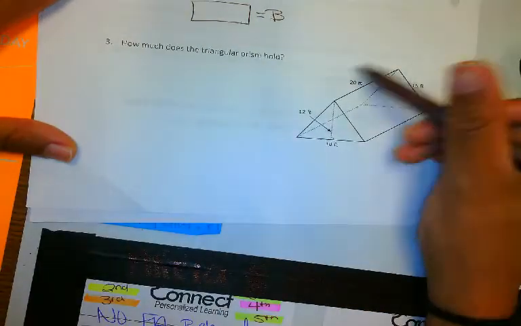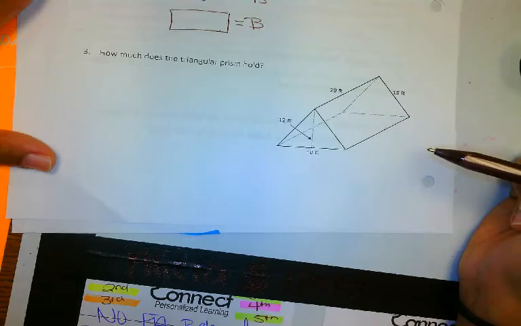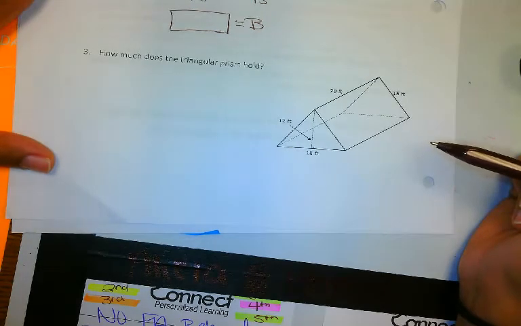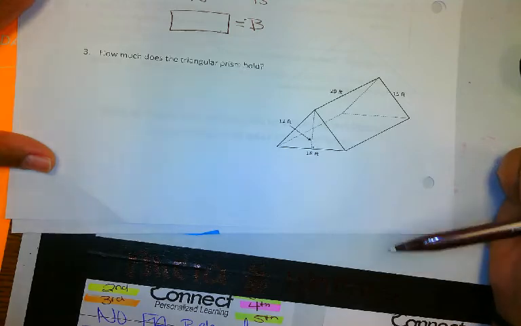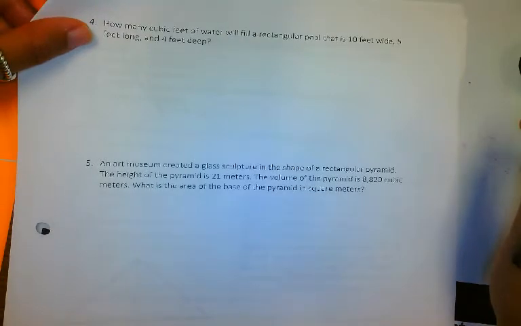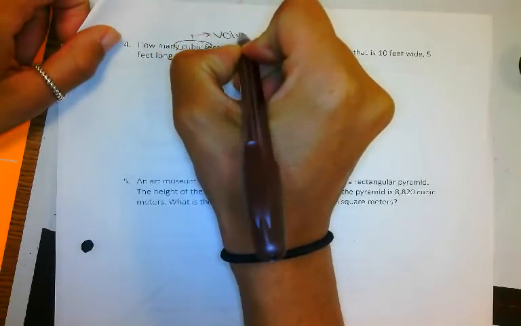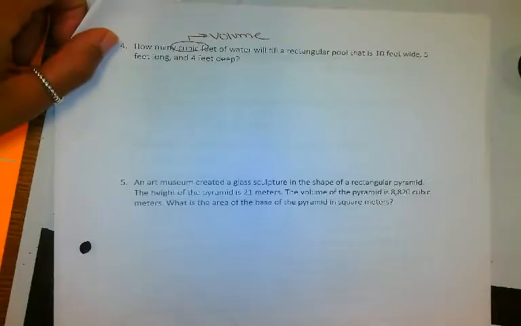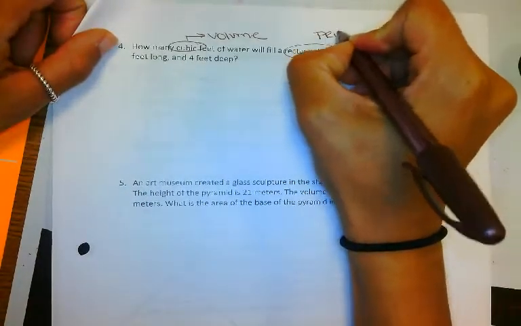Here, this one, they gave you 4 numbers. We only need 3. Which one is unnecessary? All right, remember, we don't use a slanted, so whichever one is the slanted, that's the one you don't need, okay? And make sure you look for your keywords here. Here, cubic feet. Did I write that? Yeah, I didn't write cubic. Cubic also means volume. Okay, when you see the word cubic. And then a rectangular pool is just a prism. Okay?